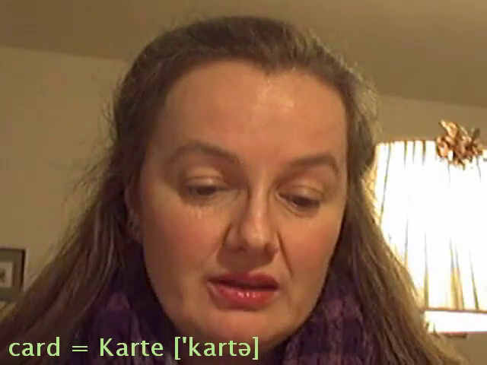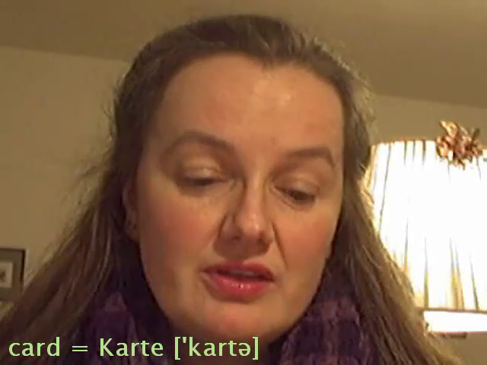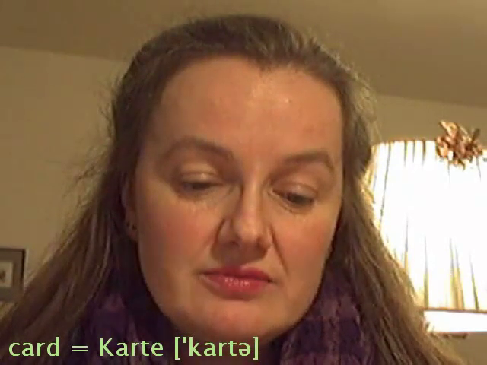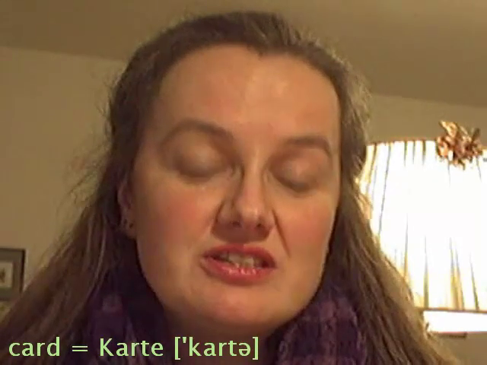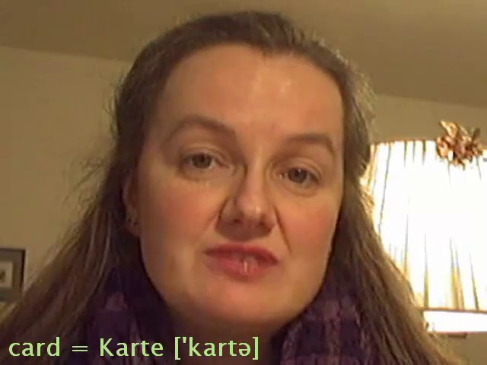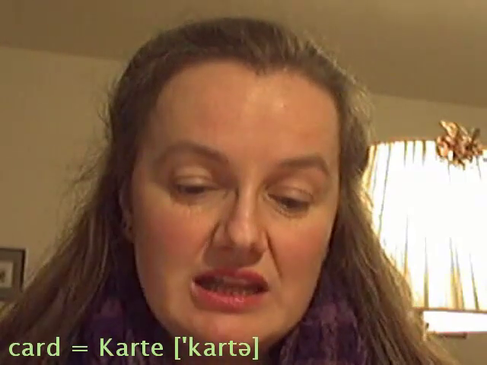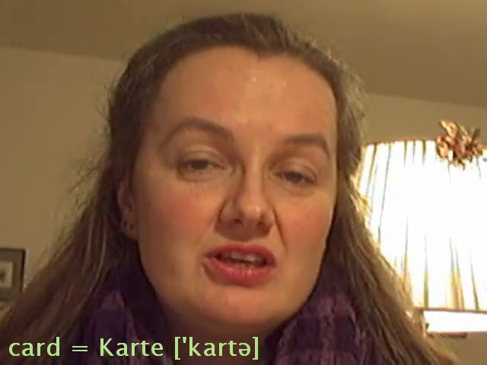So we have an R sound, the German A, and we have the R and a consonant after this vowel, and so the R is pronounced like a reduced R sound, Karte.